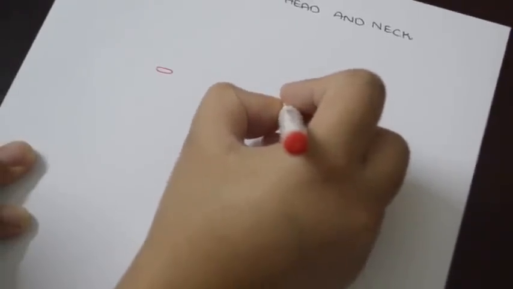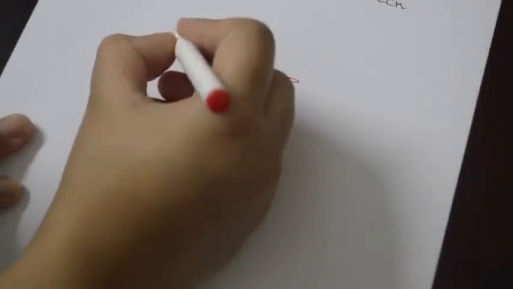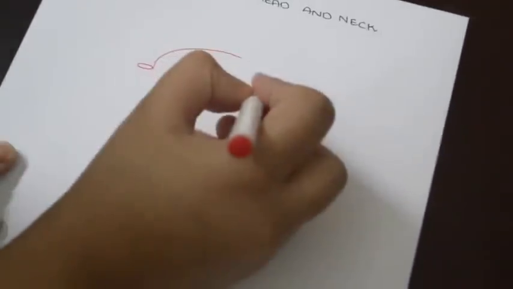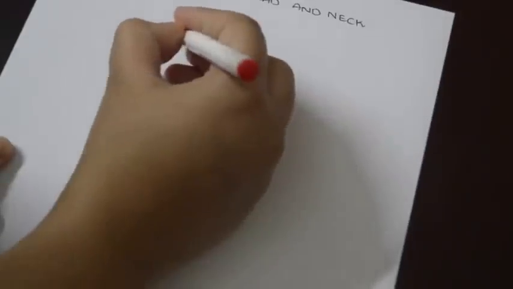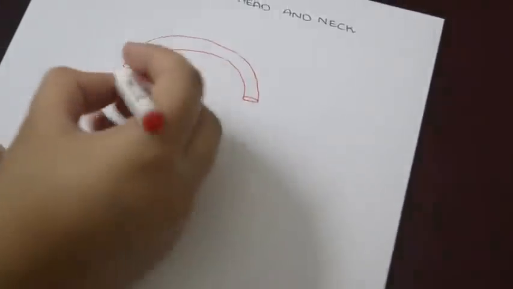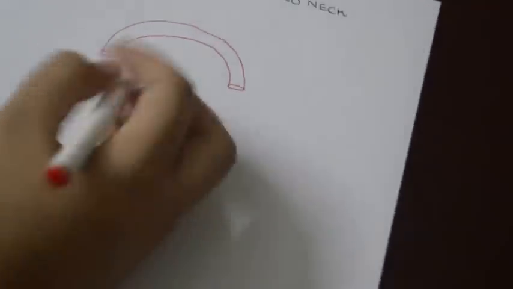The first thing we're going to do is draw a diagram to explain how the pharyngeal arches, pouches and everything are situated, and what they look like. There are six pharyngeal arches. The first pharyngeal arch will look like this. You should take notes while taking this lecture, it will help a lot. So this is the first pharyngeal arch.